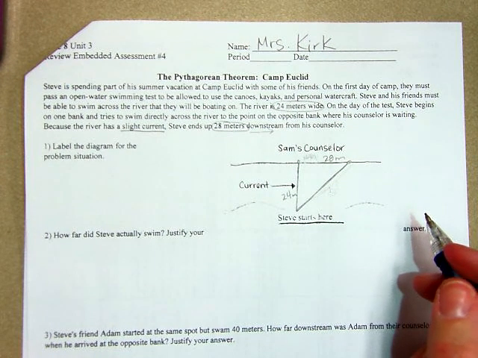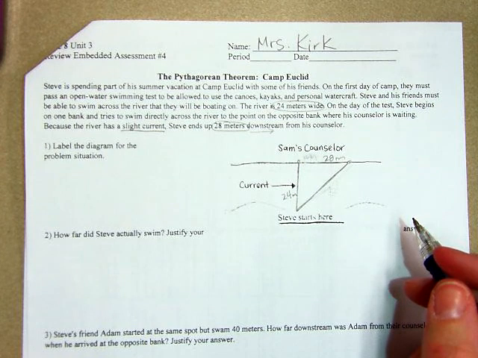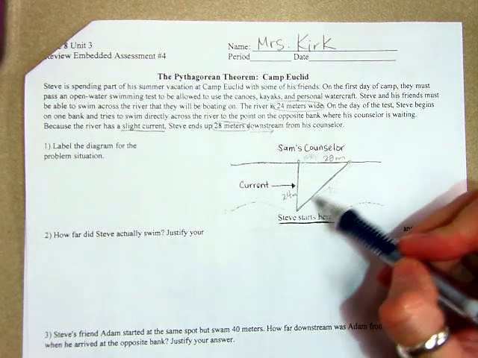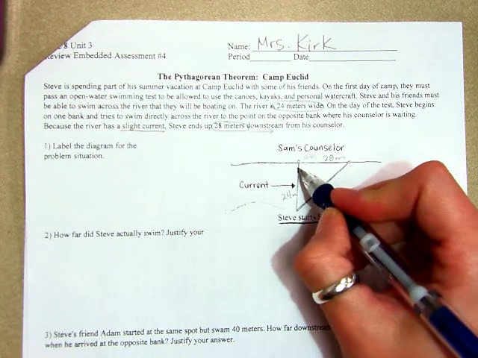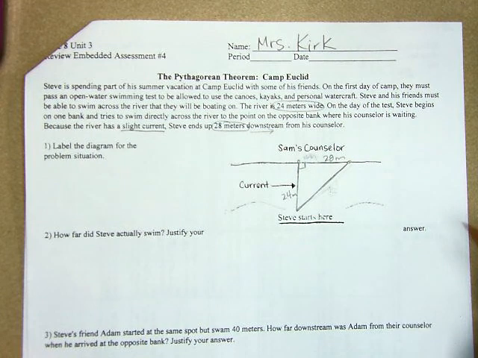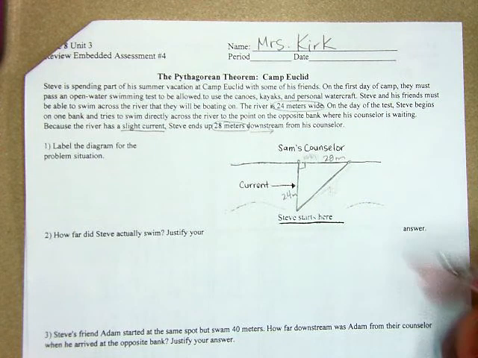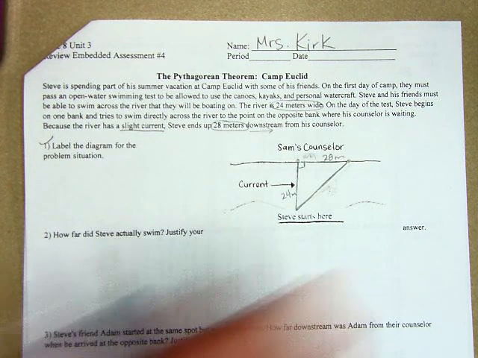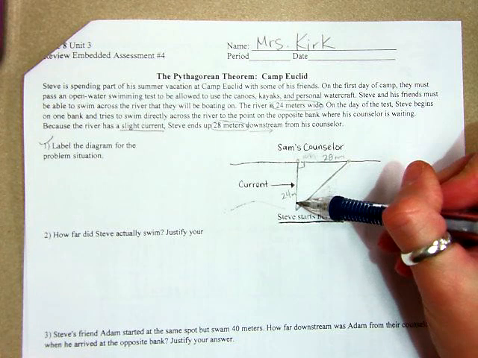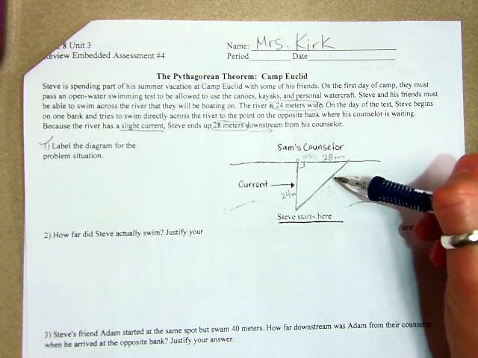There's a current. So I need to know how far away, basically what the hypotenuse is, because we're saying right here is a right angle. So we're labeling the diagram for the problem situation, and I think that we did that. Okay, now it says, how far does Steve actually swim? So he swam more than 24 meters because of the current. We have to go ahead and find that.